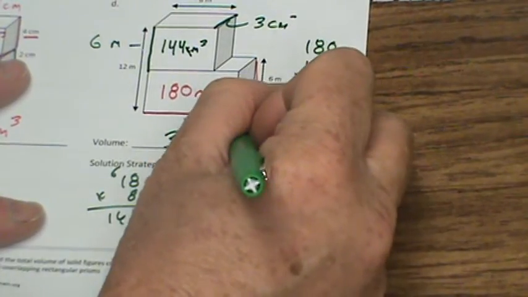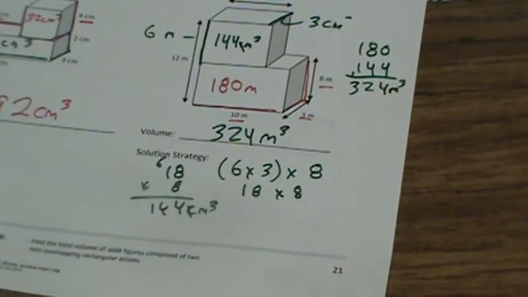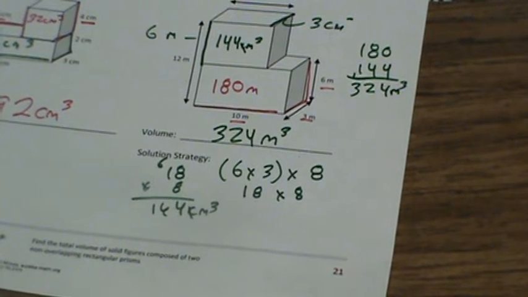You can do this. I have faith and confidence in all of you. You just have to work very carefully to make sure your unknown measurements are correct.